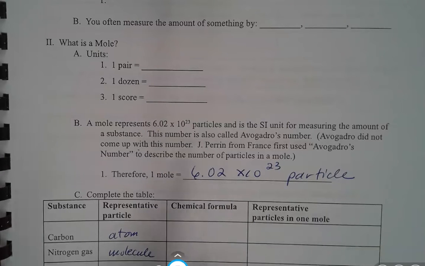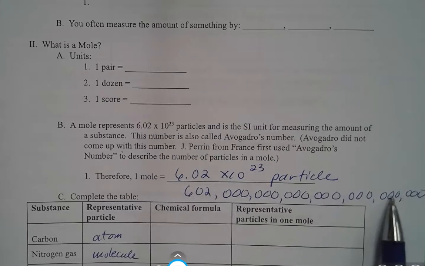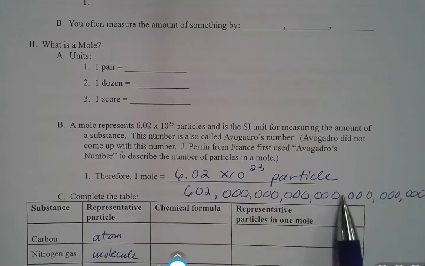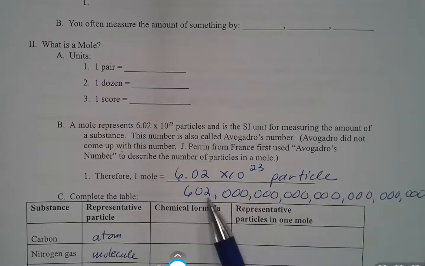Do you remember how big that number is? Here's 1,000, million, billion, trillion, quadrillion, quintillion, sextillion. If you think about our national debt, we're talking about a trillion times our national debt. So this is a huge, huge number.